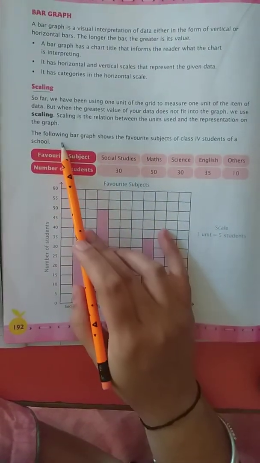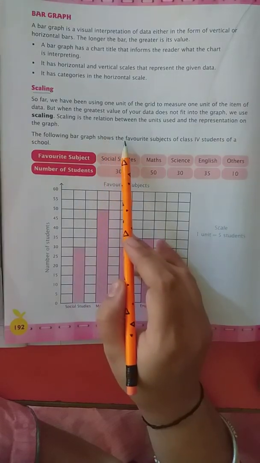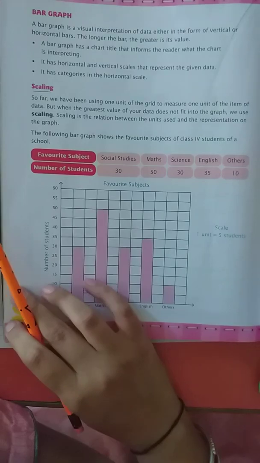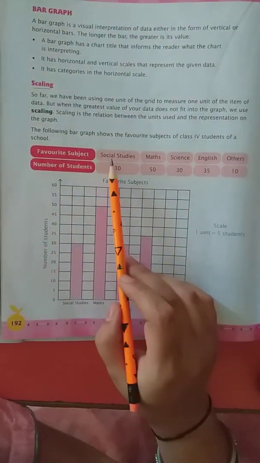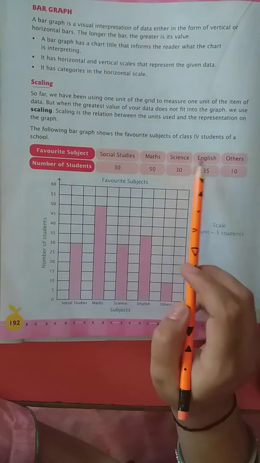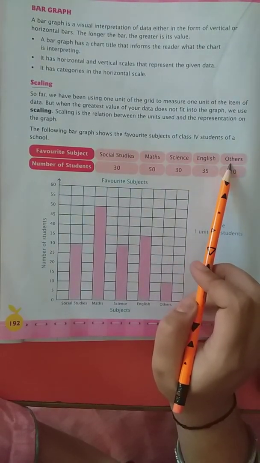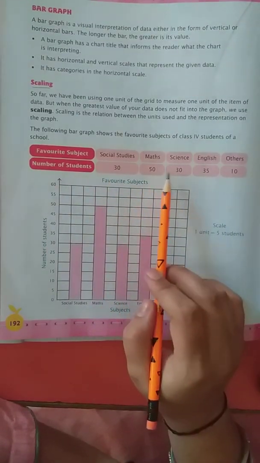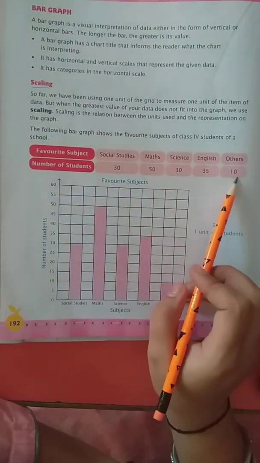So the following bar graph shows the favorite subjects of class 4th students of our school. The first column is favorite subject: social studies, maths, science, English and others. The number of students is 30, 50, 30, 35 and 10.